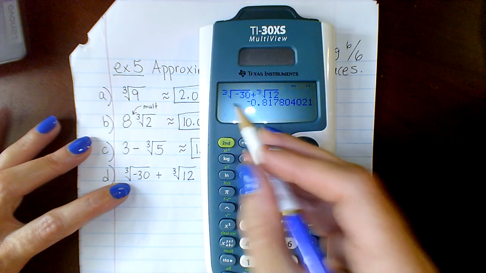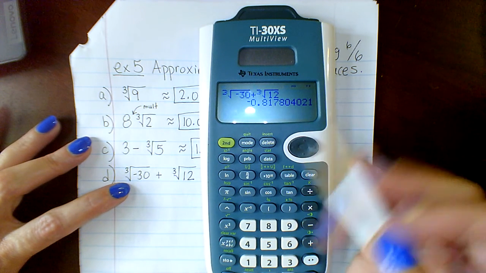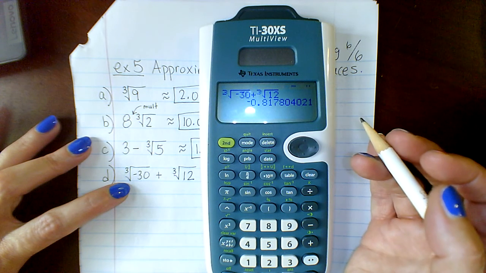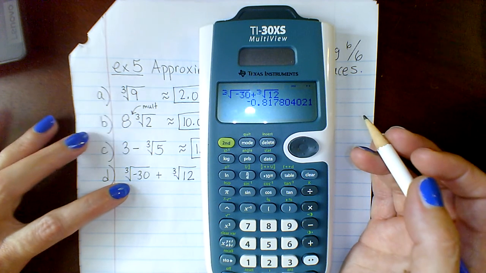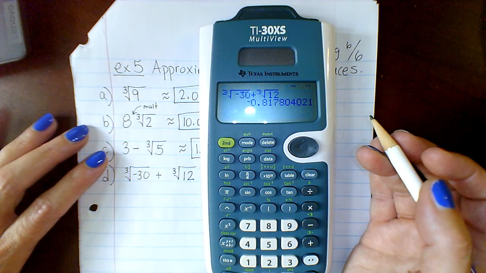So you want to make sure that you know how to use the calculator before you go into Hawks and start doing the homework and the quizzes and stuff. Don't just assume that you know how to use the calculator. You don't want to miss a problem just because you don't know how to operate the calculator, okay?